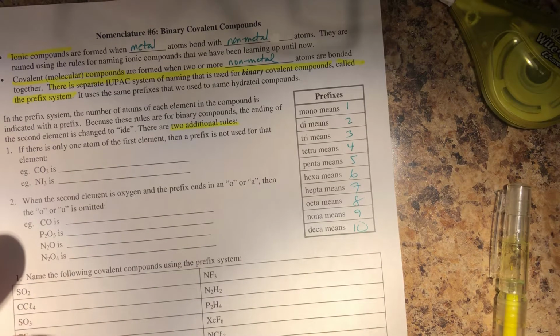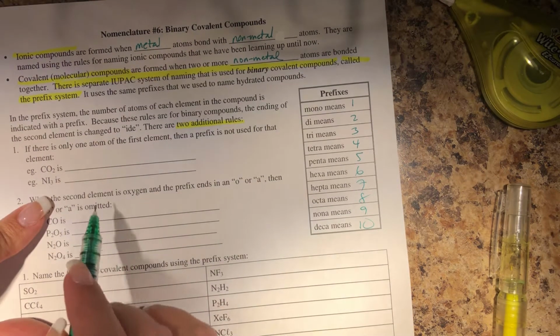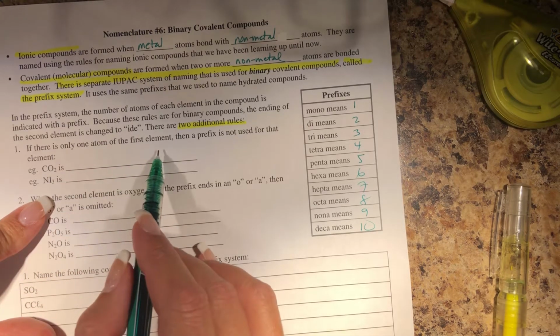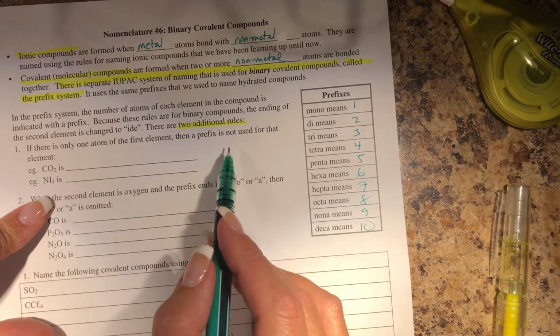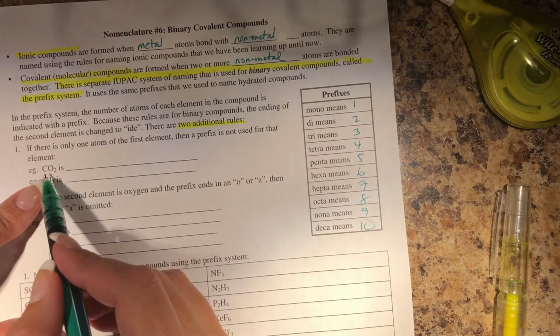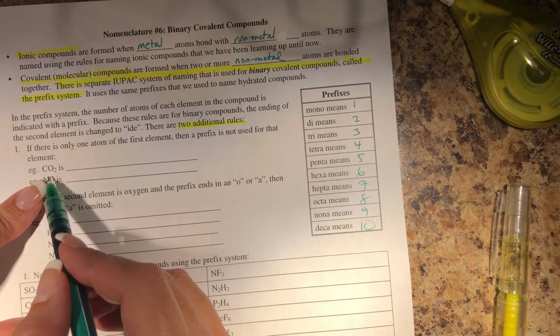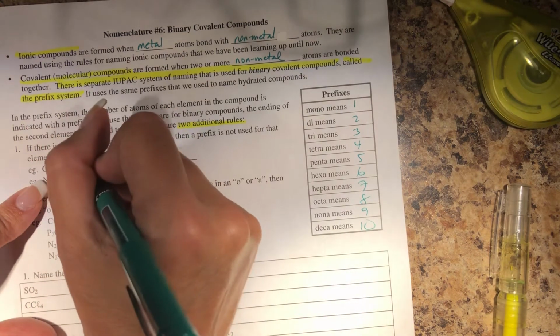So the two additional rules are that if there is only one atom of the first element, then a prefix is not used for that element. So we all know this one, right? CO2, we never call it monocarbon dioxide, just carbon dioxide.